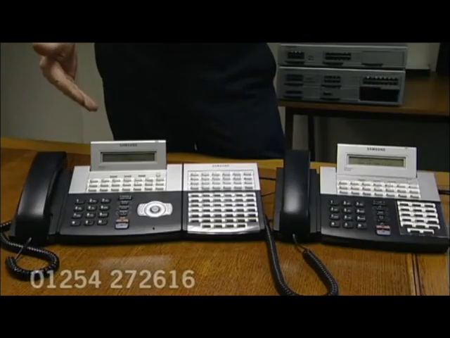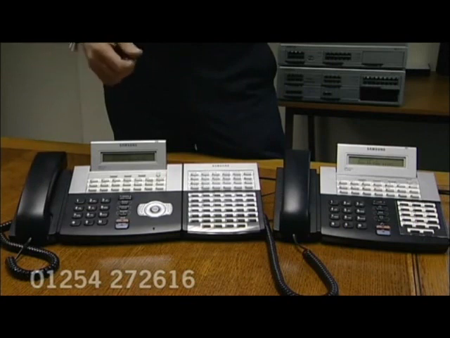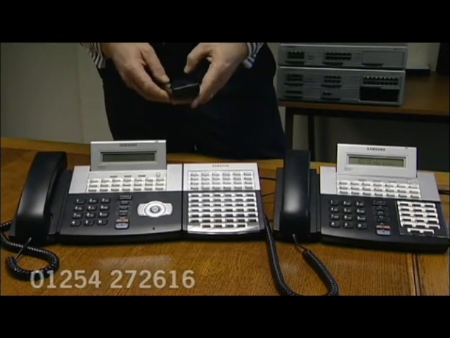Of course, the most frequently used feature on any telephone system is the ability to transfer a call to another user. So you need to like this bit. This bit's got to be simple for you. So let's bung a phone call into this particular phone.